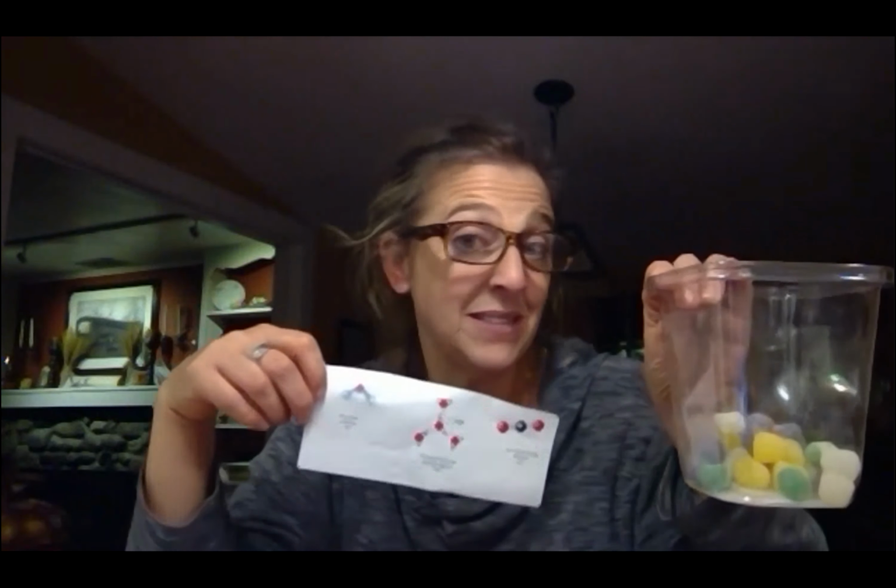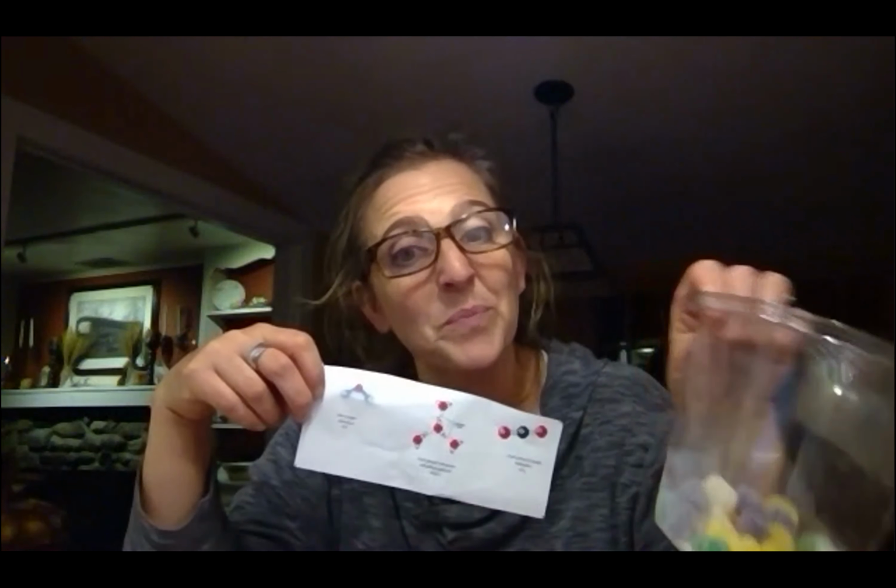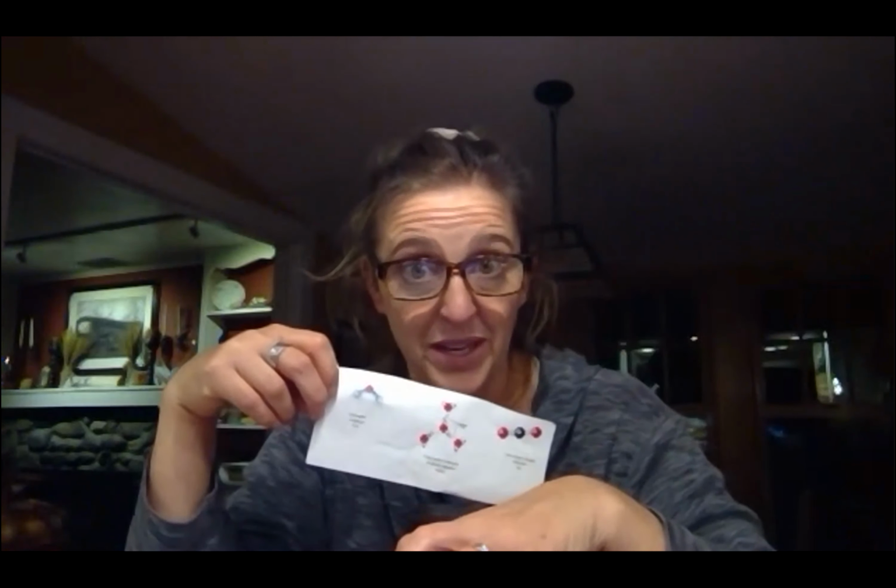Last week ended the first marking quarter, and I had given you a little lab activity to do. What you were doing is creating some molecules from some gumdrop atoms that are elements, atoms and elements that I had sent home middle of last week. Now, this isn't due until this week, and it's going into the second marking quarter.